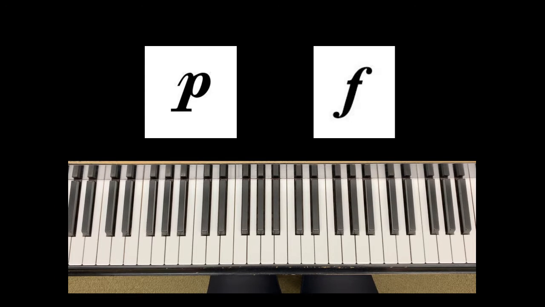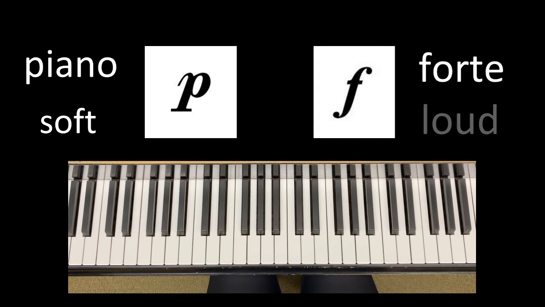P stands for piano, which is the Italian word for soft. F stands for forte, which is the Italian word for loud. These are the foundations for all other dynamic symbols between loud and soft. Let's go over them now.